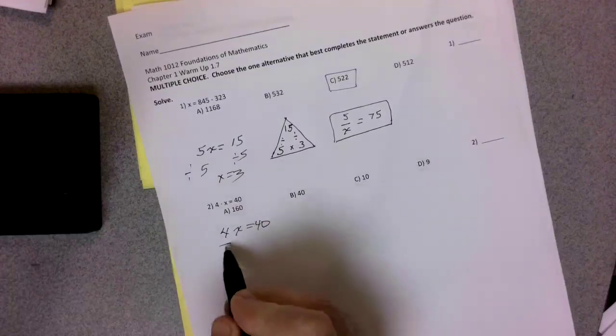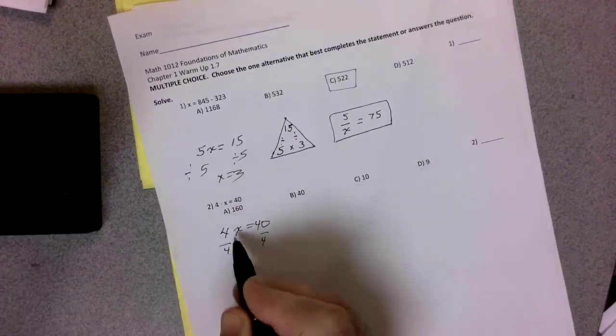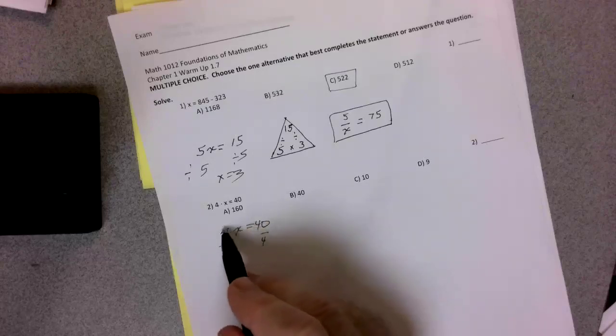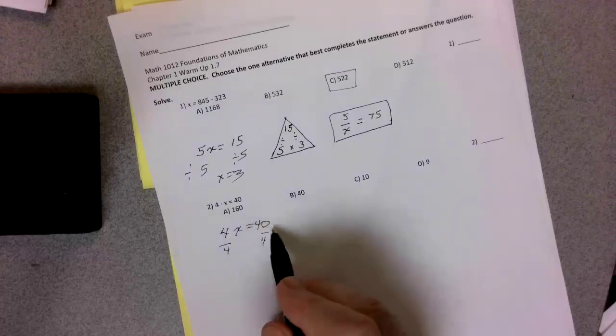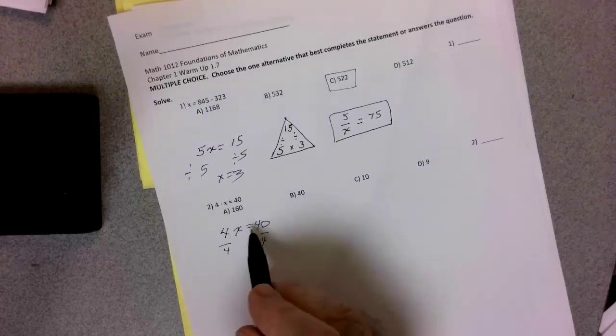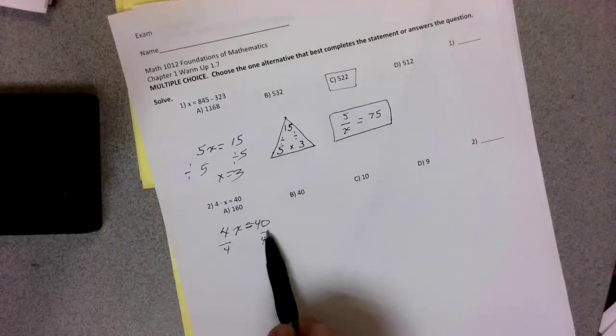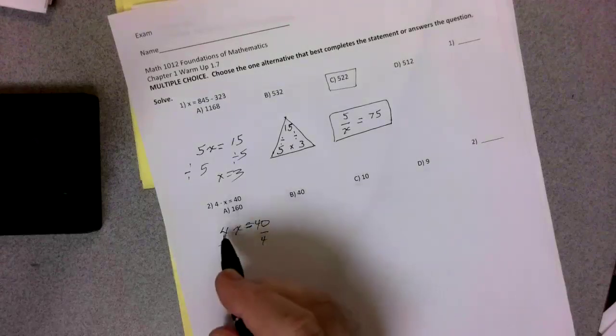Why divide by 4 on both sides? Because this is a balancing point. If you take an action on this side, you must also take the same action on the other. We're trying to make a number sentence that's true, and the way you maintain the trueness is if you take an action over here, you take the same action over here.